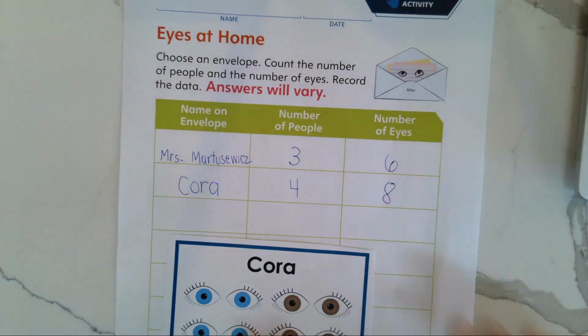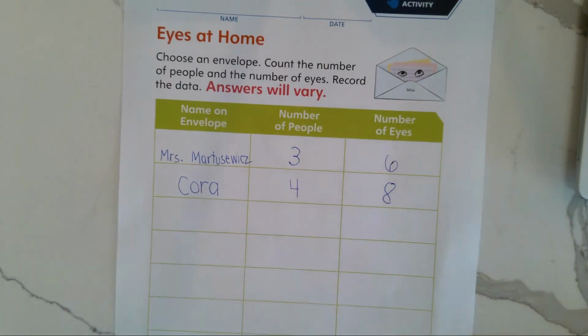So today you'll continue to fill in your paper until you get to that last column. I hope that you enjoy playing Eyes at Home.